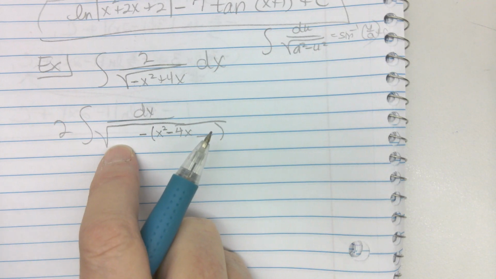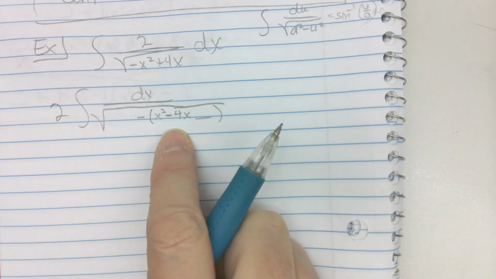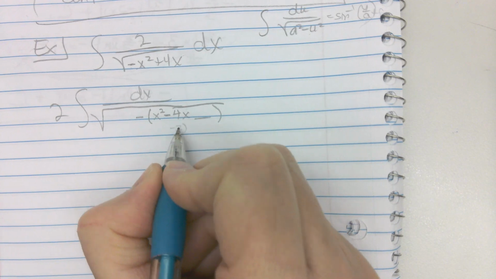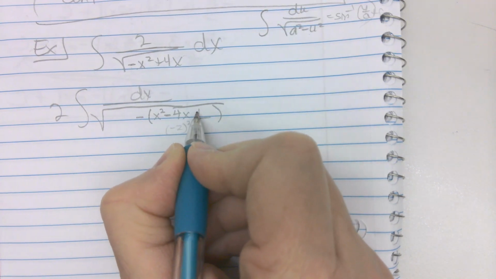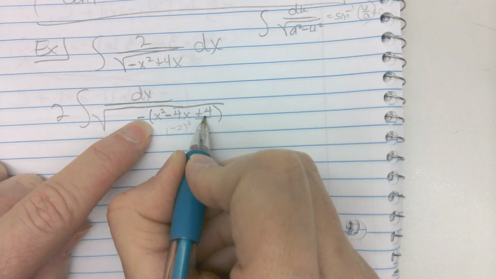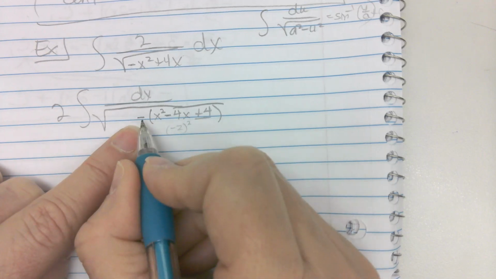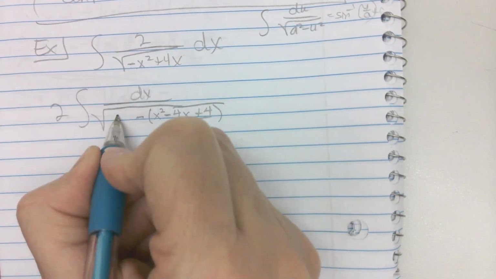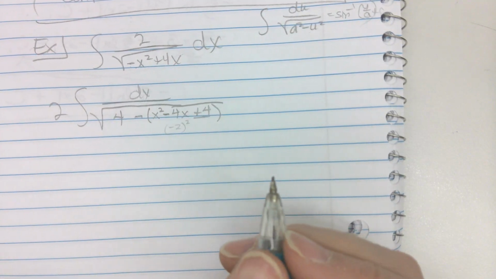Complete the square. Negative 4 divided by 2, negative 2 squared is 4. We're going to add 4. But are we really adding 4? No, we're really subtracting 4 because a negative had been factored out. So add a 4 there.